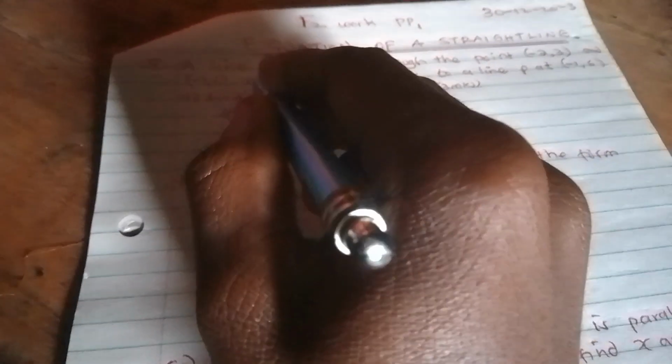So gradient hapa itakuwa we have y and y. So inaweza kuwa 6 minus 3 over -1 minus -2. So itakuwa na 3 over this is 1. So the gradient there is 3.